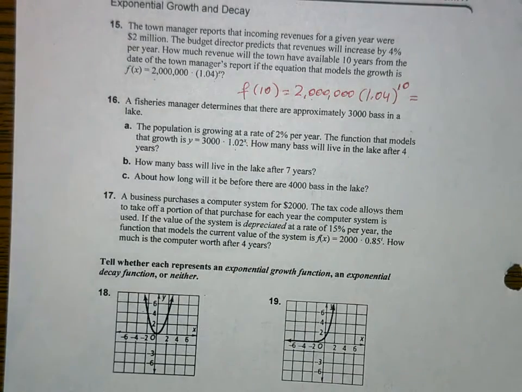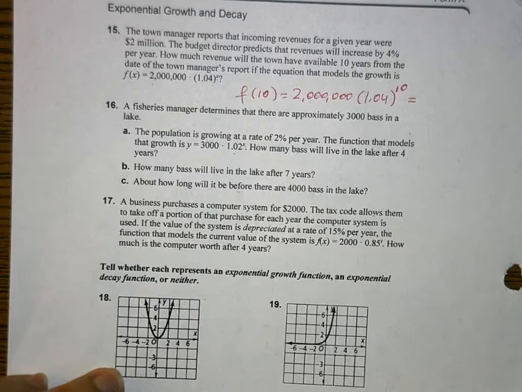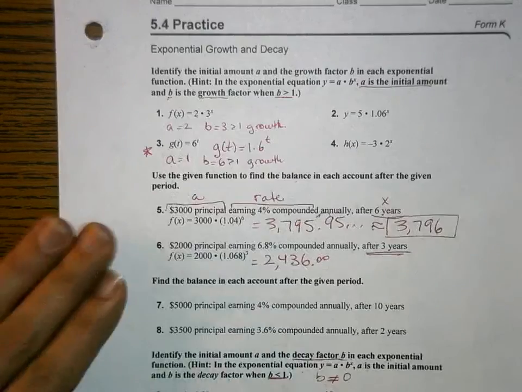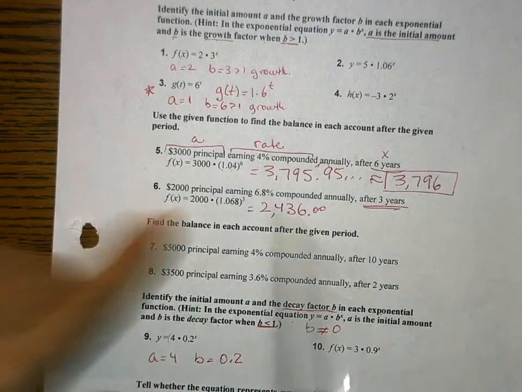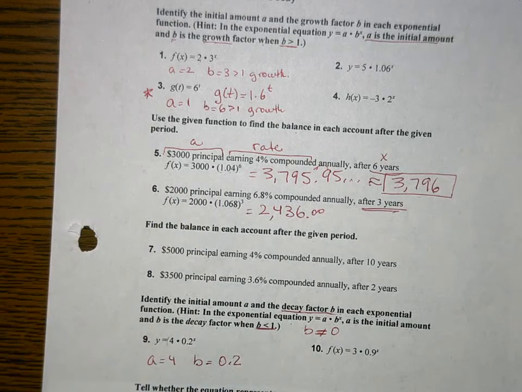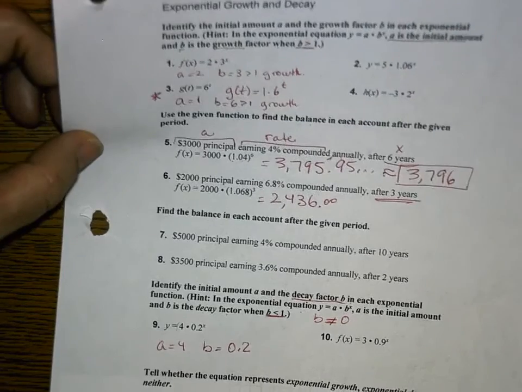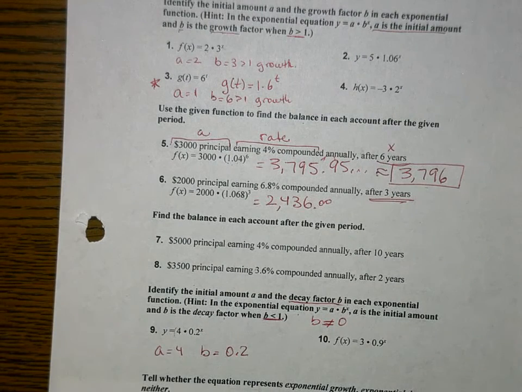So this worksheet is very calculator based, all right? So hopefully this helped you understand the difference: with growth, you always have that 1 plus, and with decay, it is a value less than 1. Okay, so practice that and come to Math Lab and ask for help.